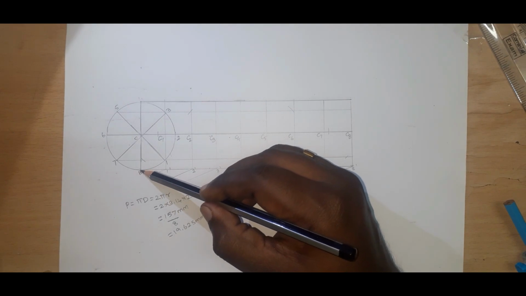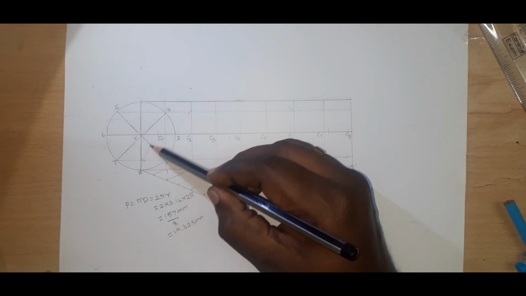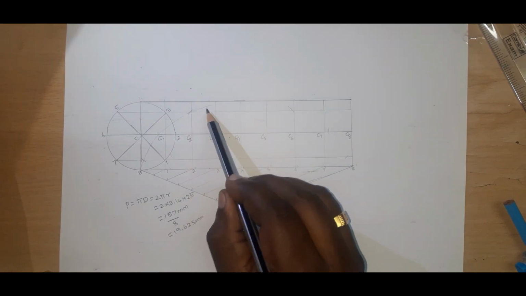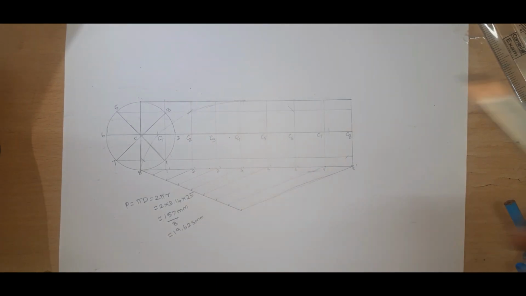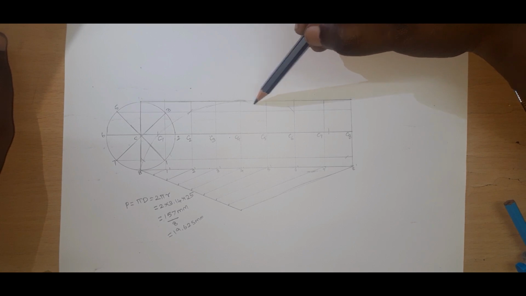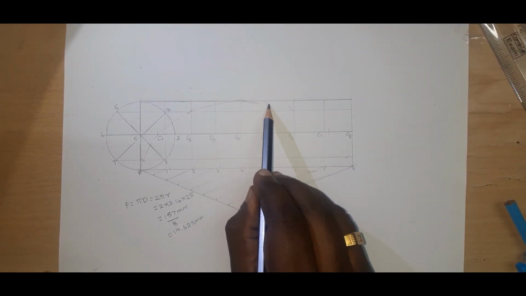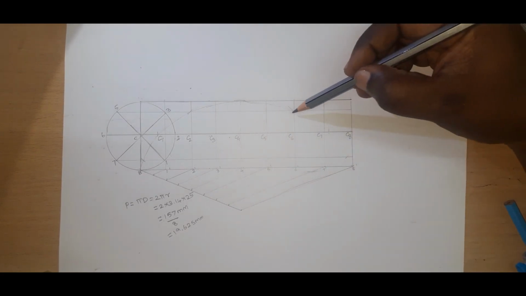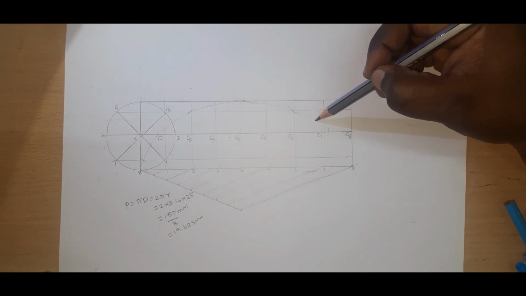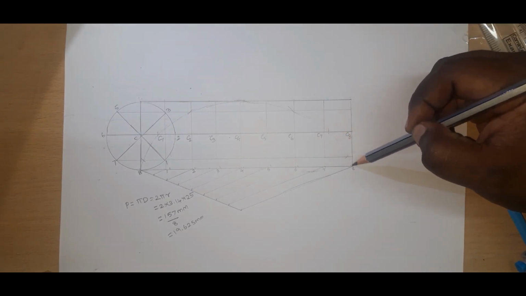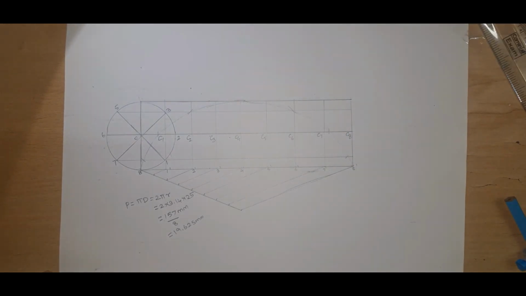The first point is here. I am just making the arc like this and connecting it. Here you should avoid sharp edges. That is very important. Again, the next point. So this is the curve I have drawn with a thin line.